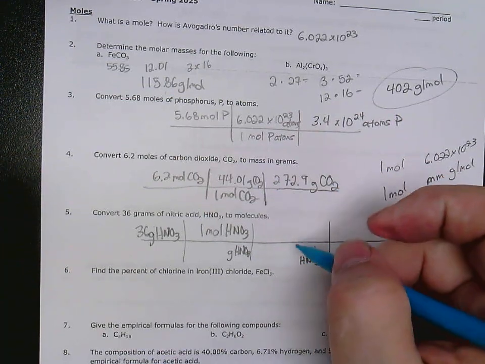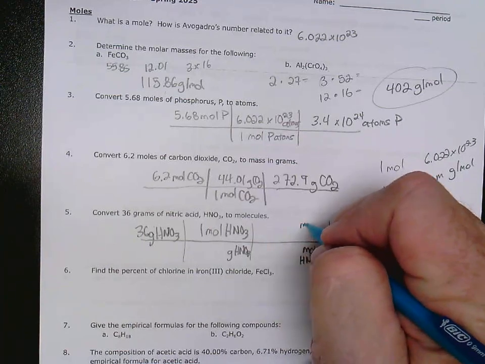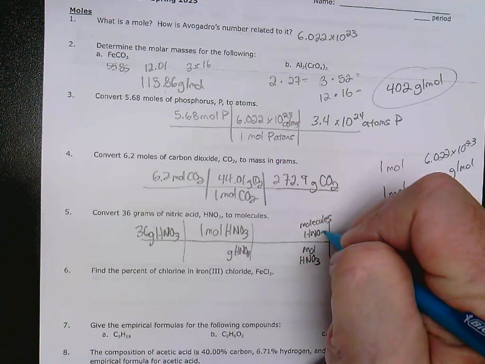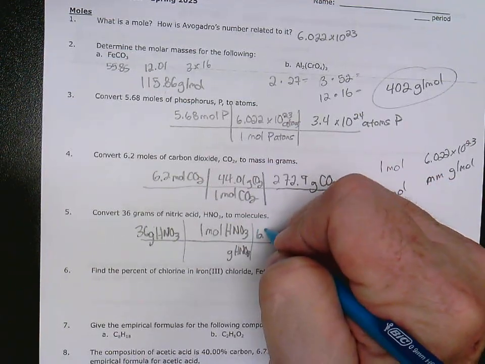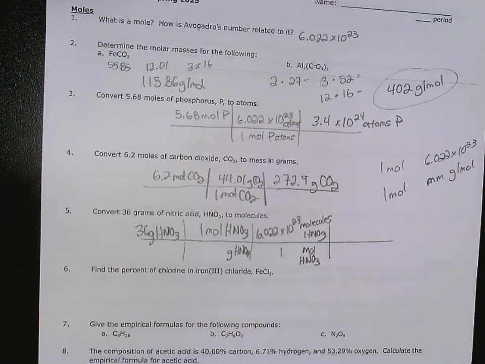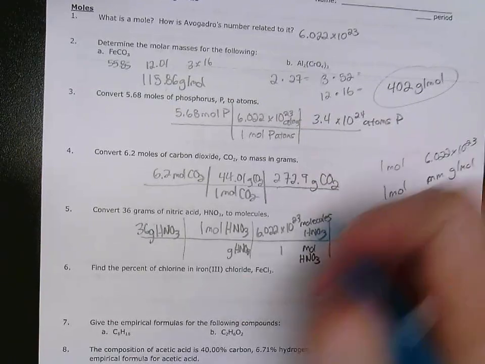And since I'm trying to go to molecules, I will go to molecules of HNO3. And I know this is 1, and I know this is 6.022 times 10 to the 23rd. What I don't know is how many grams are in HNO3. So I'm going to do 16 plus 16 plus 16 plus nitrogen is 14.01 plus a hydrogen, which is 1.01, and I get 63.02 grams.